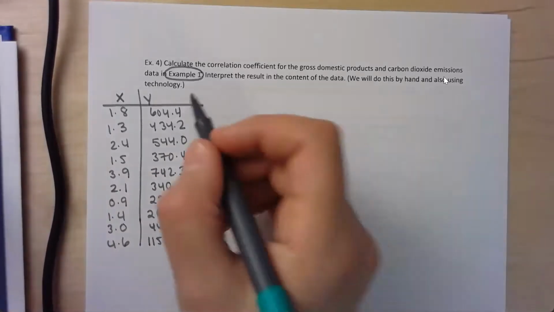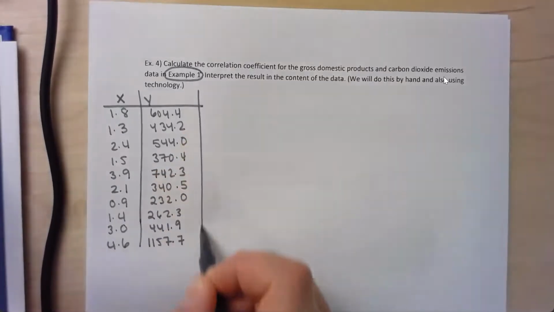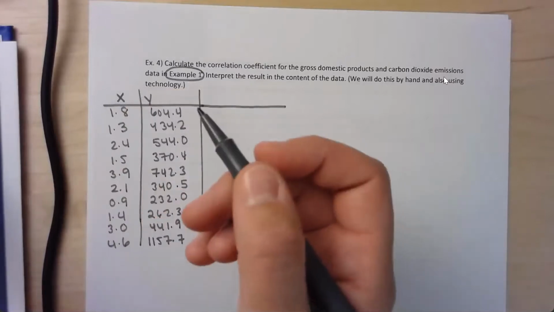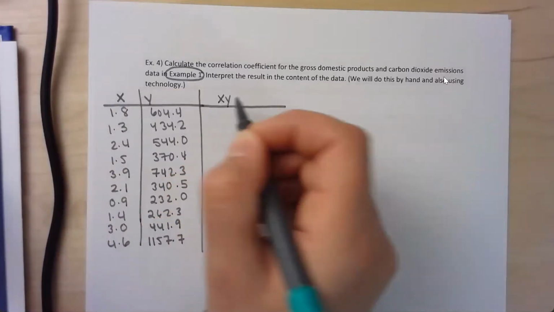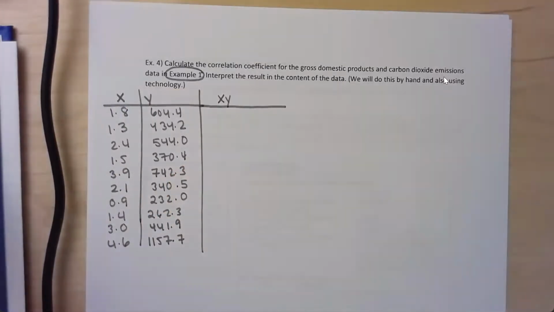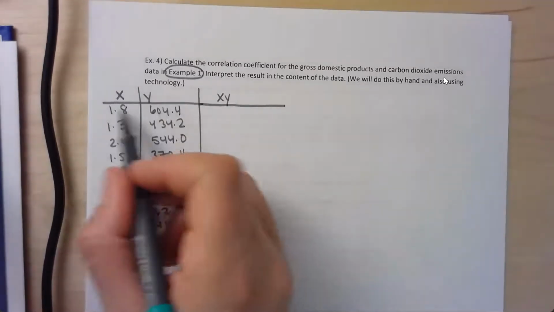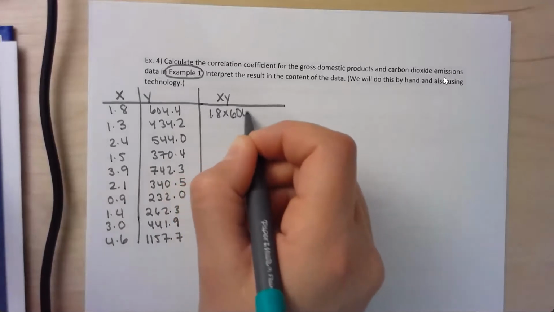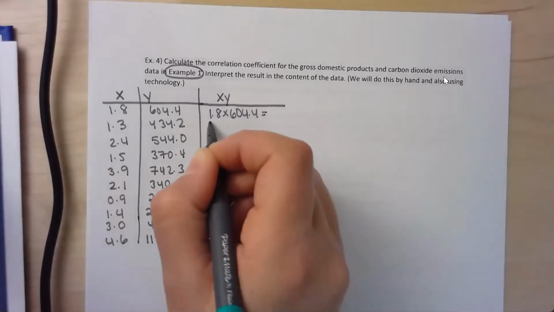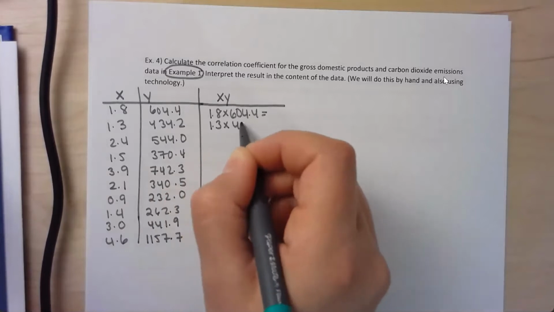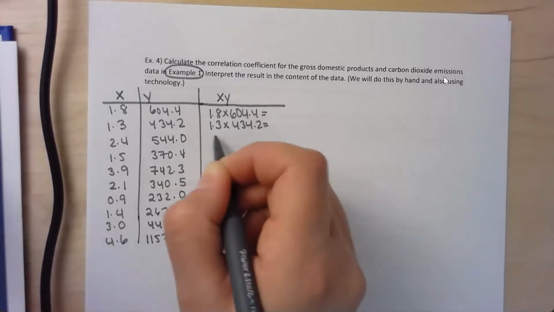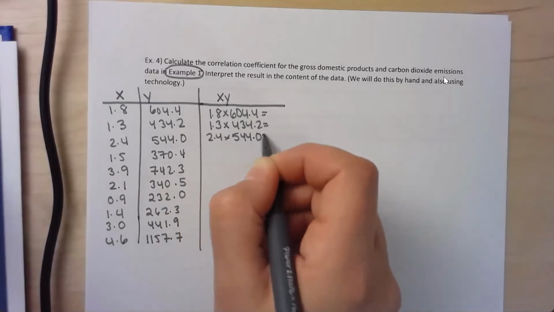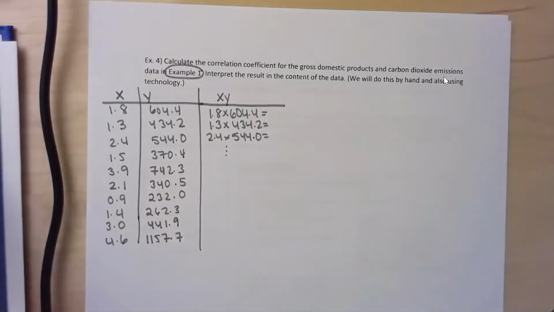Now we're going to do a lot of calculations here. So this is the process of you doing it by hand. So again, this is given. The next thing we're going to calculate is xy, which means x times y. So you're going to multiply these values together. So you're going to do 1.8 times 604.4, and then you're going to do 1.3 times 434.2, 2.4 times 544.0, and so on down the line.